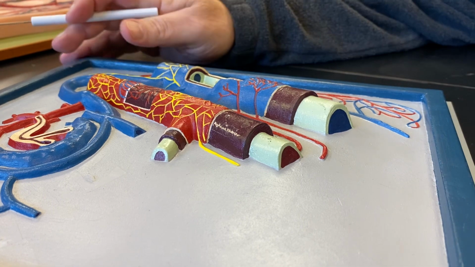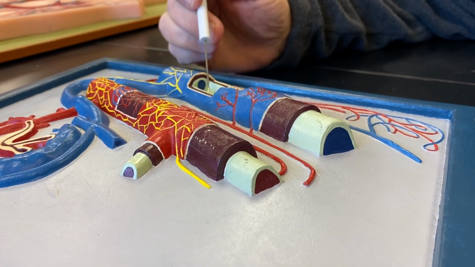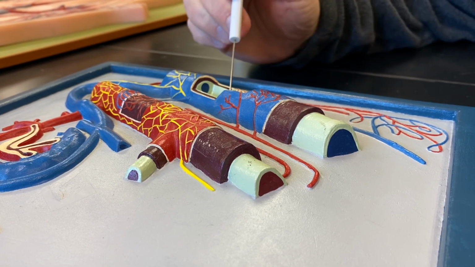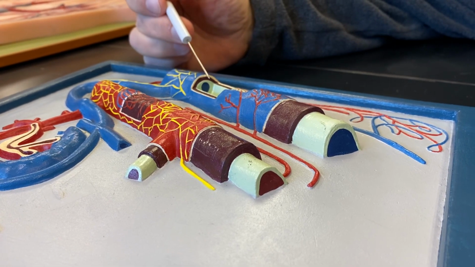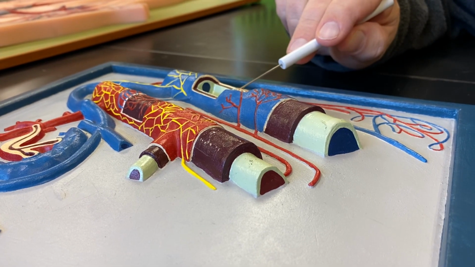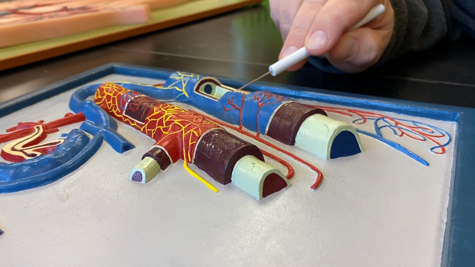And you'll notice inside of the vein, there's a valve. This is a valve made of endothelial tissue. It allows one-way flow through the vessel, and so blood will flow through the valve this way. And if the blood tries to come backward, the valve will close shut, and that way we ensure one-way blood flow.